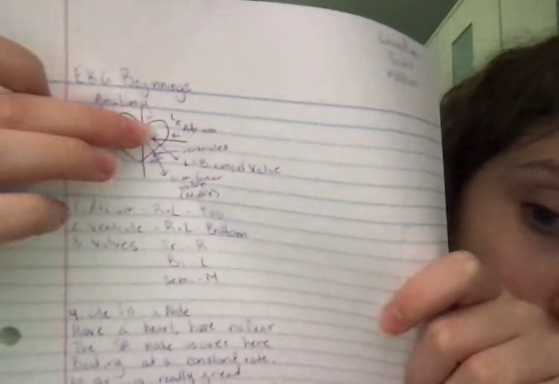So you have 4 chambers in the heart. The top 2 are the atrium. The bottom ones are the ventricles. A little drawing here may help. But the top 2 are the atrium, and the two bottom ones are the ventricles.